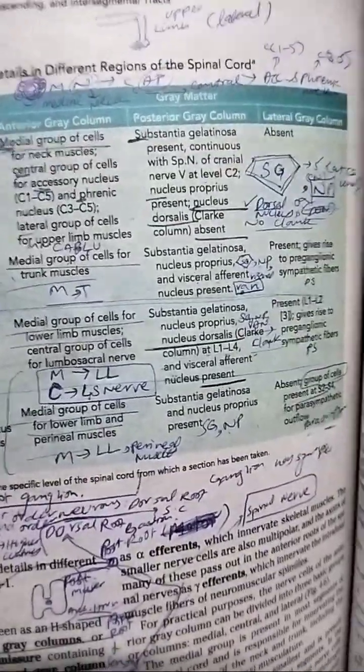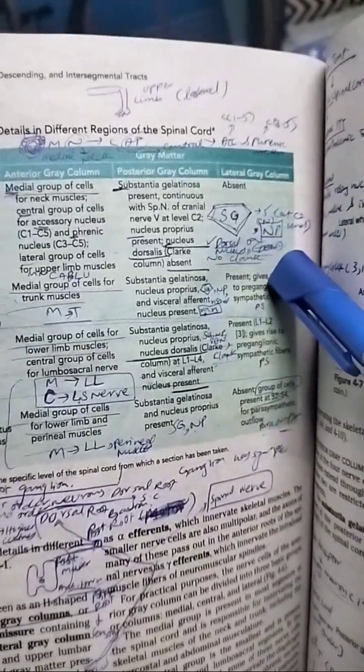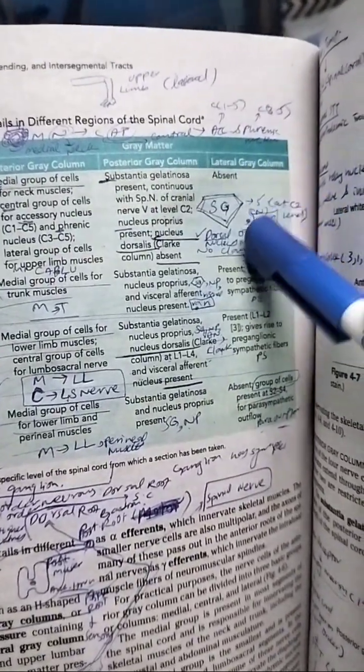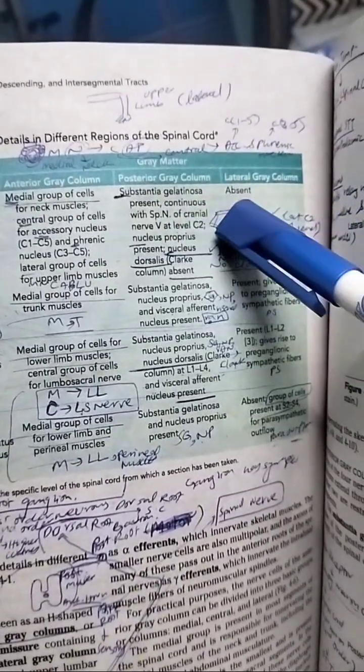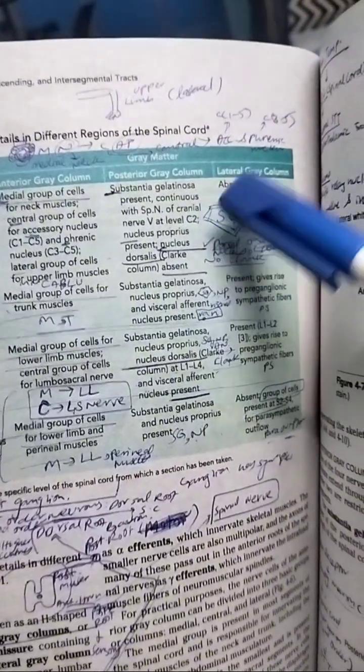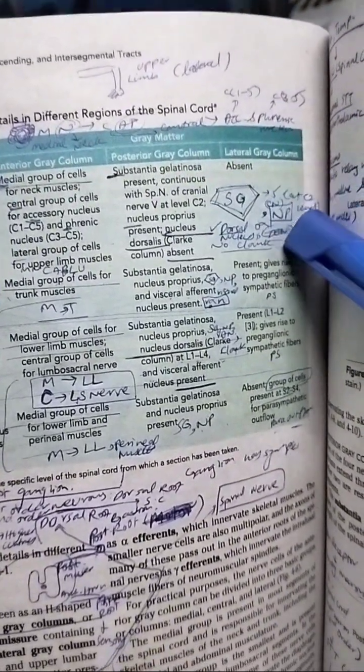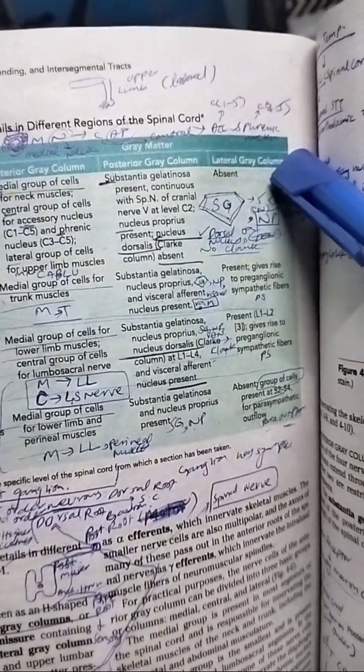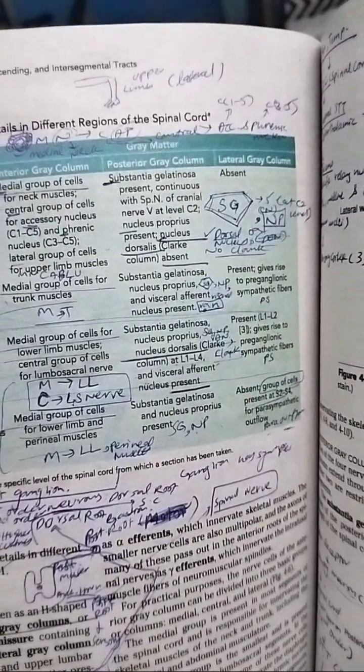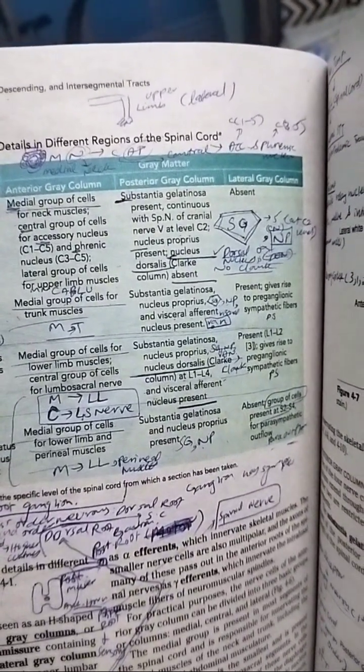Now let's talk about the posterior gray column. So here, this is extremely easy. First of all, for the cervical segment, I want you to remember Superman, NP, 5, and no problem. So for the Superman, basically this is the logo of Superman. But here, instead of Superman, we have SG, which is a substantia gelatinosa. And for NP, I want you to remember nucleus proprius. And the 5 refers to the fifth cranial nerve, or the trigeminal nerve at the level of the C2.